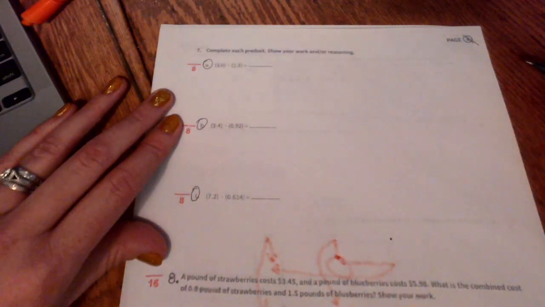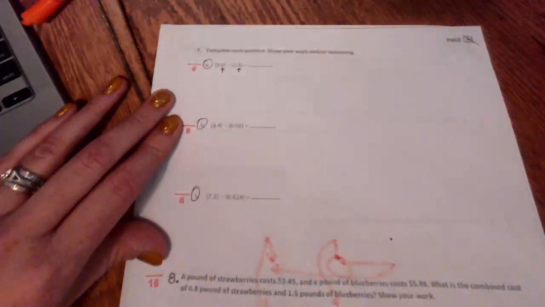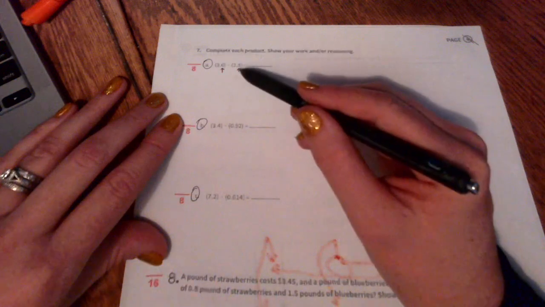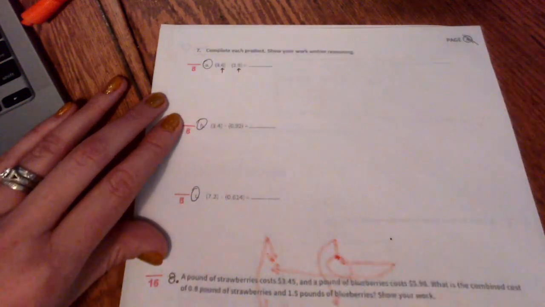Remember, it does not matter if your decimal points line up for multiplication, but what does matter is that you make sure you're paying attention to not only multiplying the digits, but also the place value positions. So you're not only multiplying 3 and 6, you're multiplying the tenths and tenths.